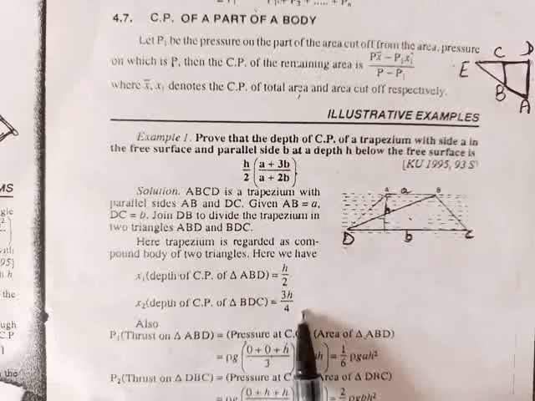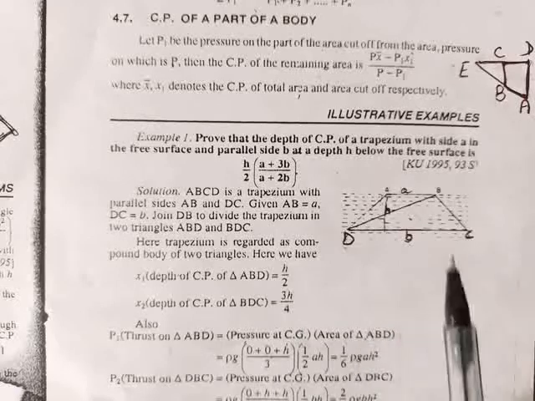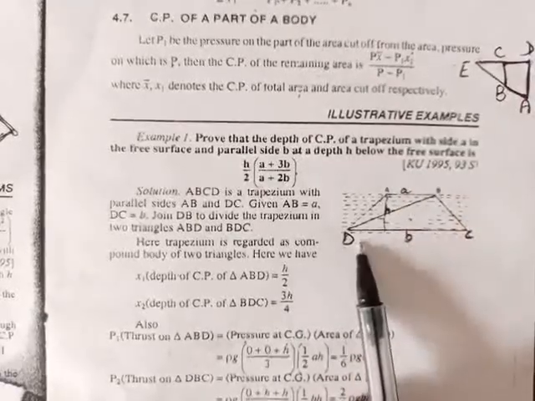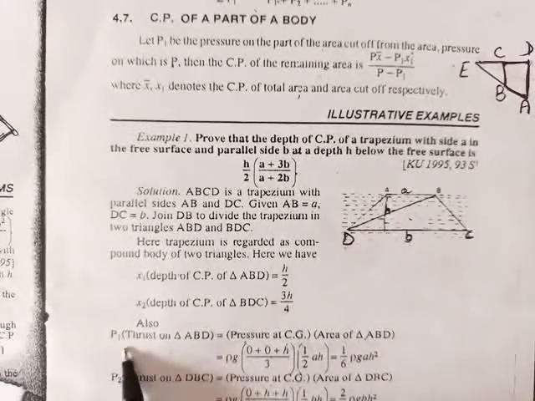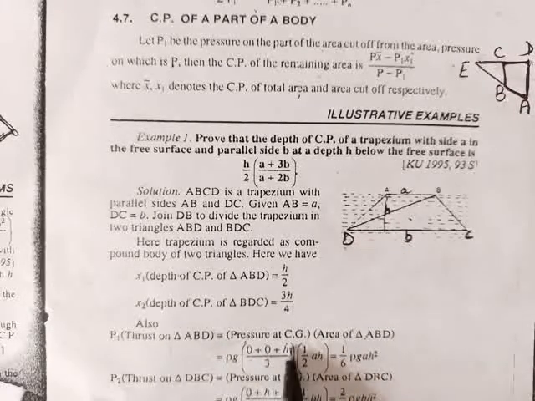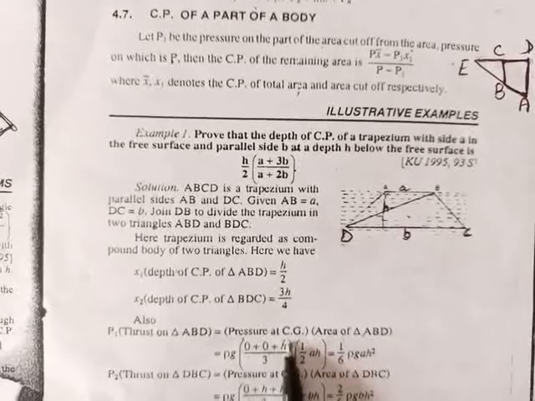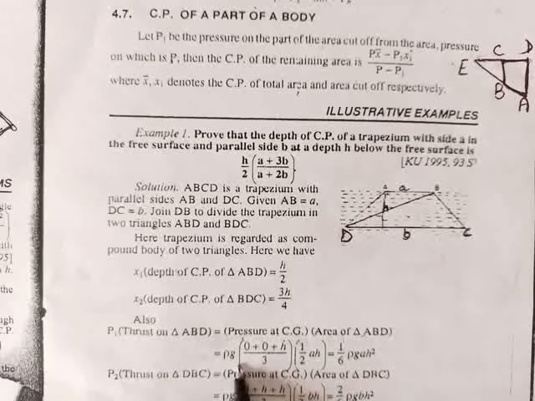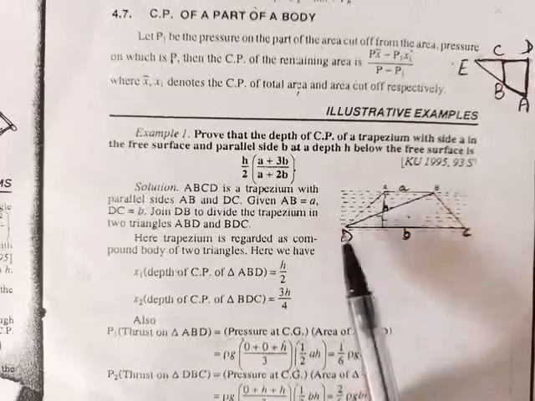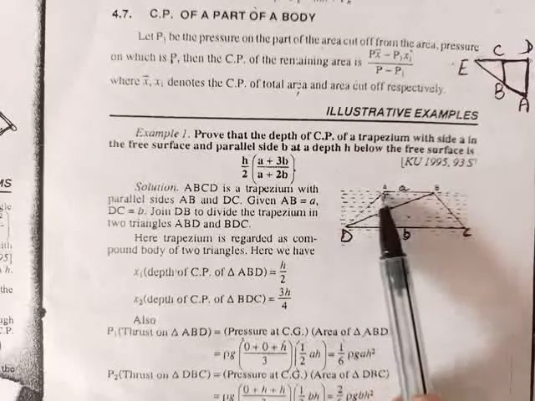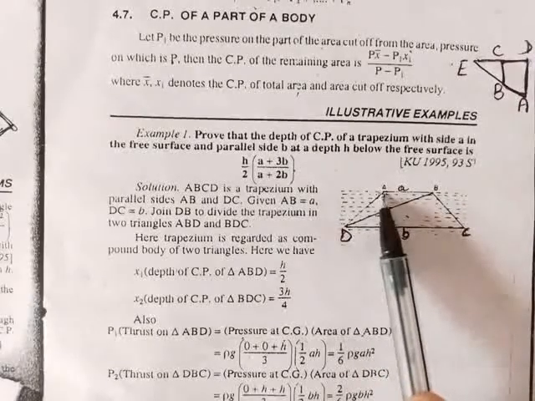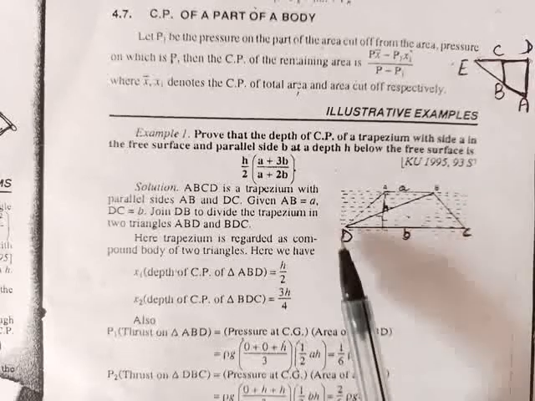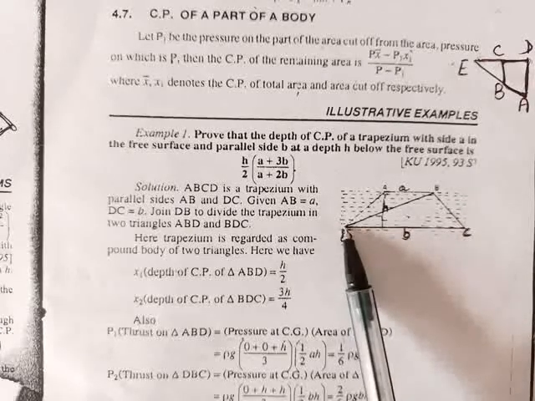Now, let us find the thrust on these two triangles. Firstly, the thrust on triangle ABD, which we have denoted by P1, is given by the pressure at the center of gravity into the area of the triangle. Now the pressure at the center of gravity is given by rho into g into the depth of the center of gravity, which is obtained from the depth of the three vertices from the free surface. Depth of point A from the free surface is 0. Depth of B from the free surface is 0. Depth of D from the free surface is h.